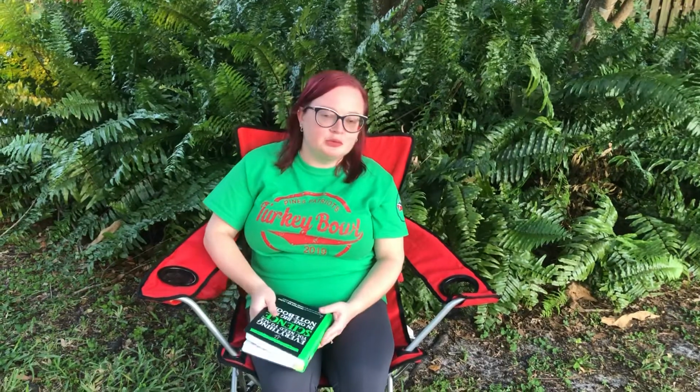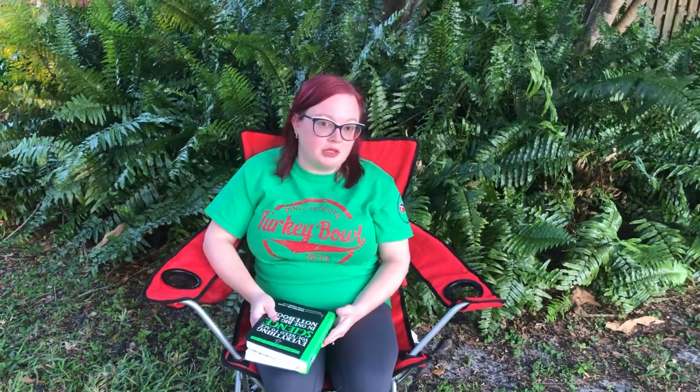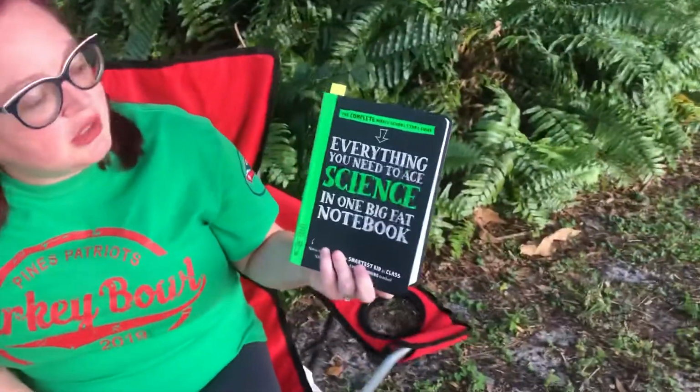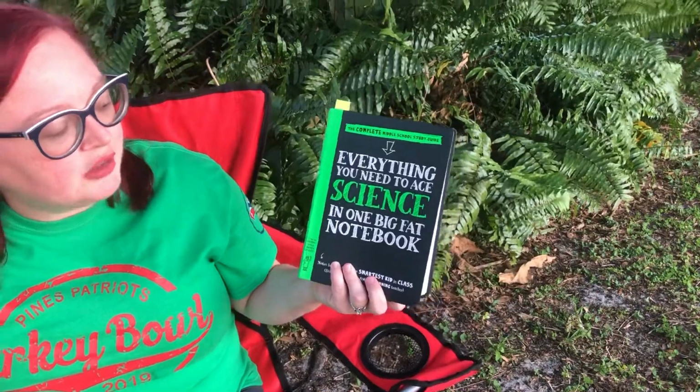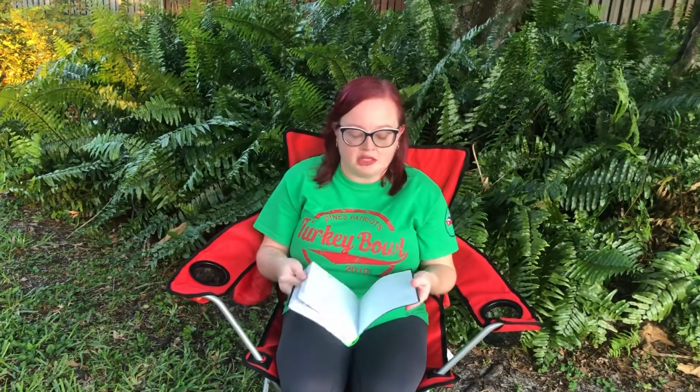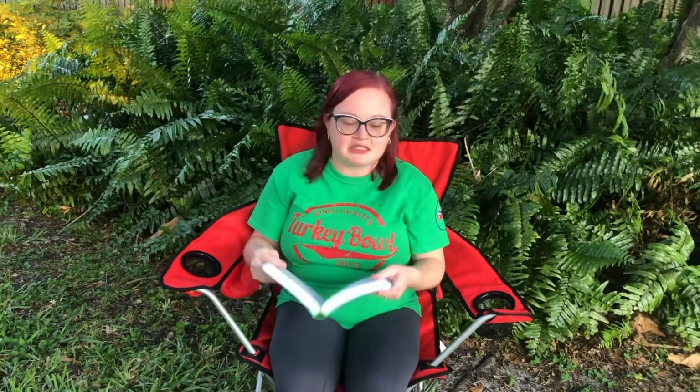I'm not really reading you a story, but I'm going to read information from a book for you guys because it's science, so it's got to be informational text. My book is Everything You Need to Ace Science in One Big Fat Notebook. It's created by the makers of BrainQuest, and it has everything you need for middle school science from 6th through 8th grade.